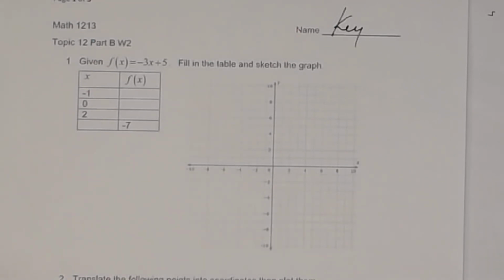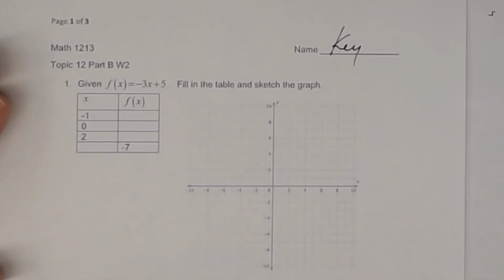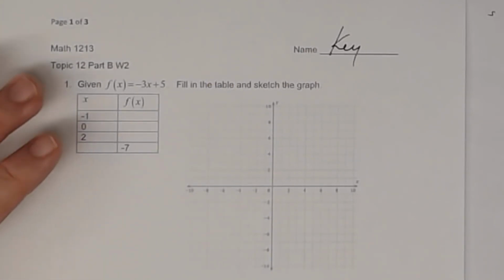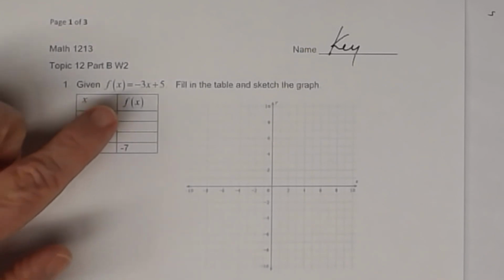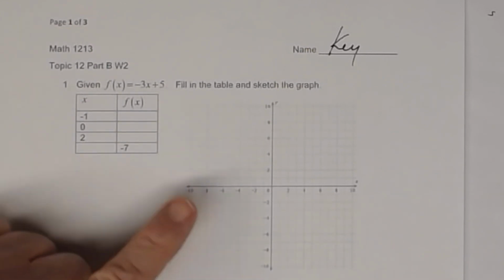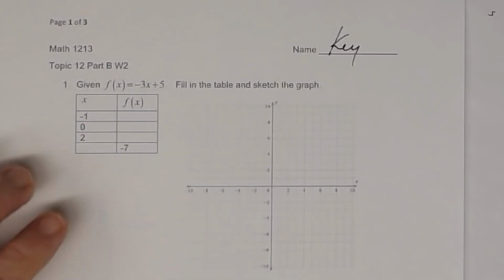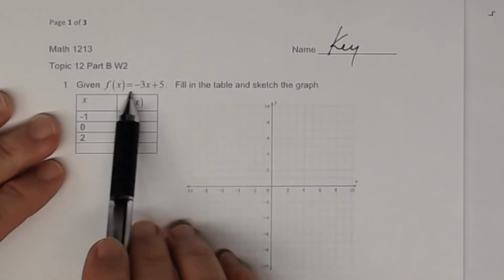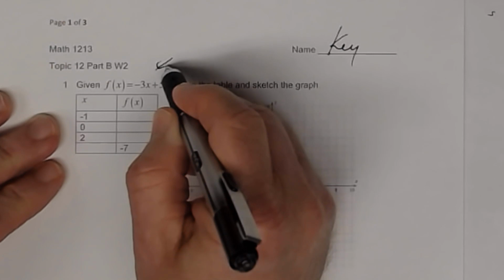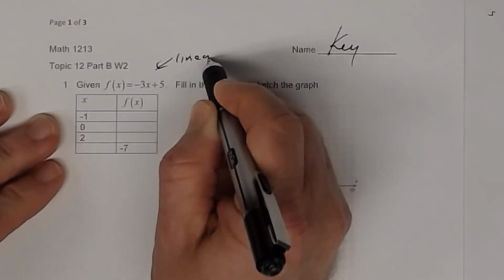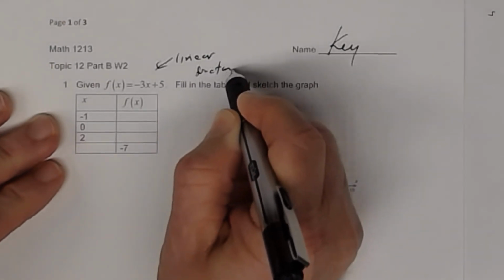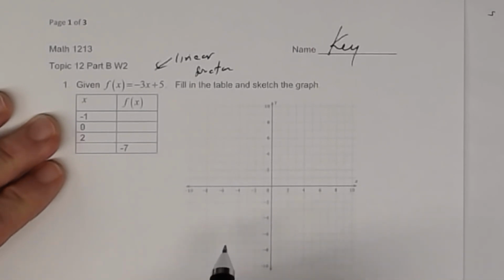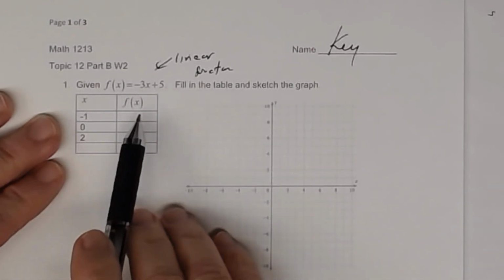All right, so this is the key to this worksheet where you're given, in this case, a function, table values, and you are asked to fill in the table, and then you want to sketch the graph of this function. First of all, you need to recognize that this is a linear function, and so the graph would be a line. They want you to fill in the table.